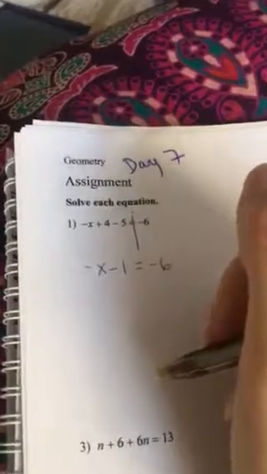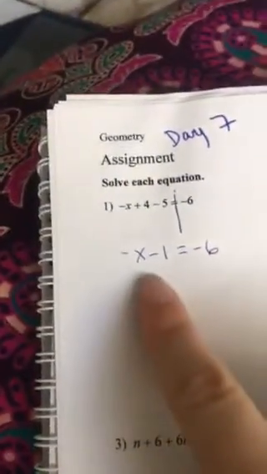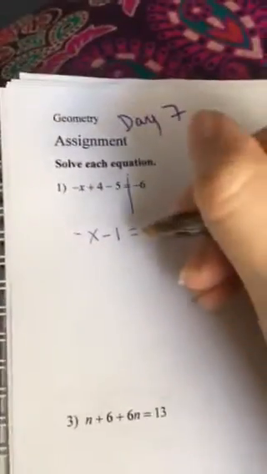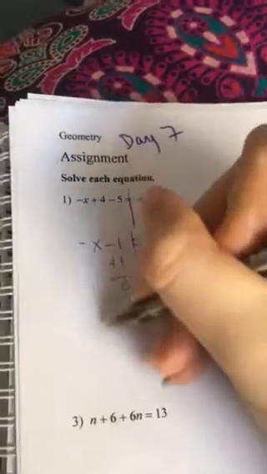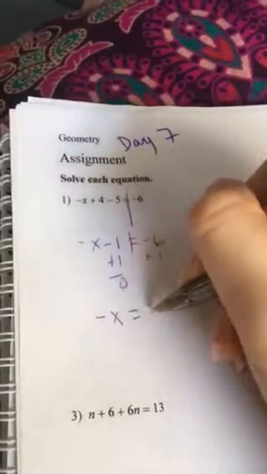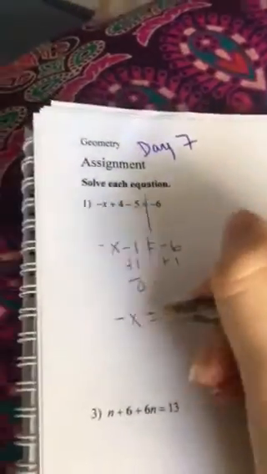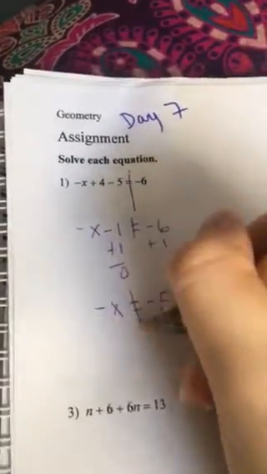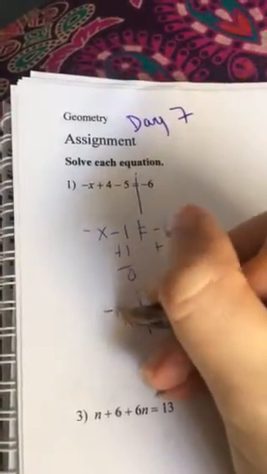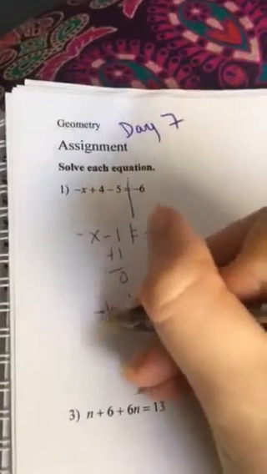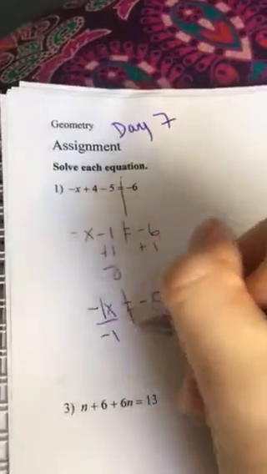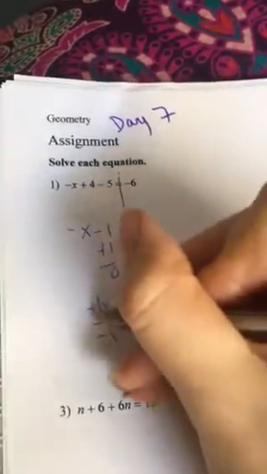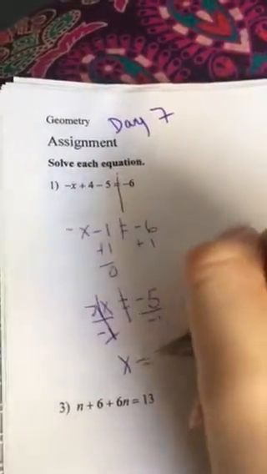After I combine my like terms, I look for my variable and make sure it's only on one side, which it is. So now I can go ahead and solve like normal. I'm going to add 1 to both sides, and then I get -x equals a -5. Is my variable isolated yet? No. In front of every variable, there's actually a 1. So this would be a -1x equals a -5. So I'm just going to divide that -1 out, and I'm left with x equals 5.